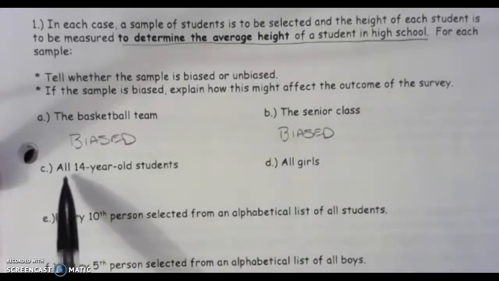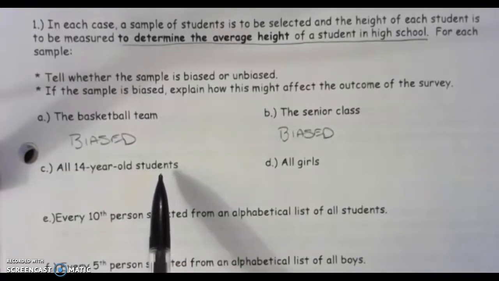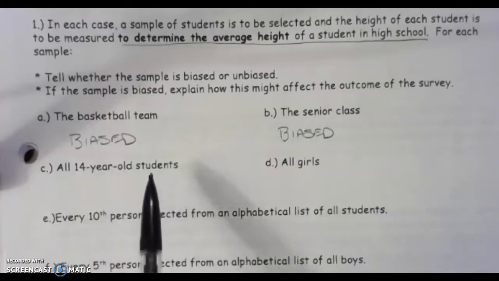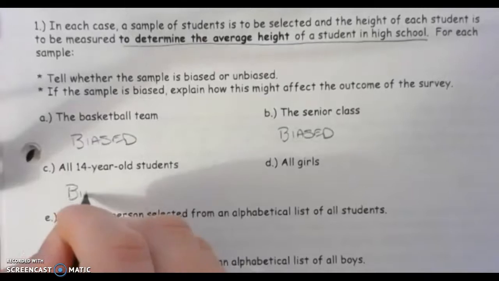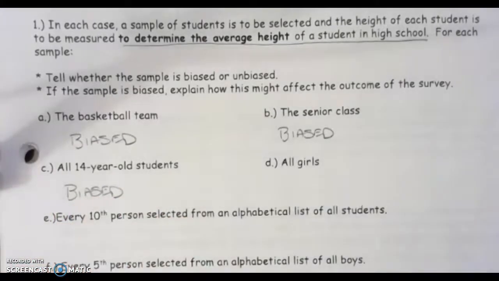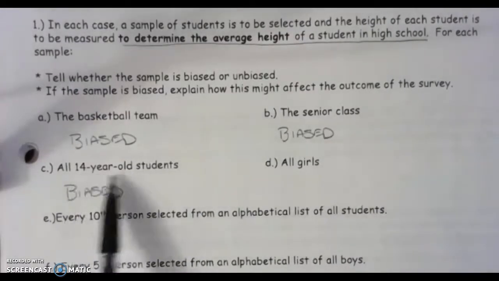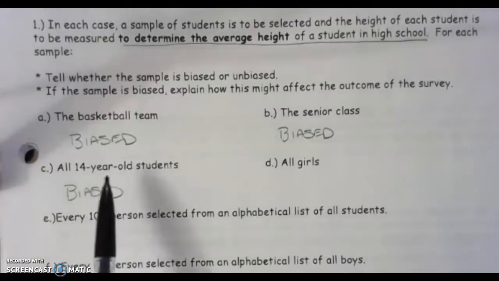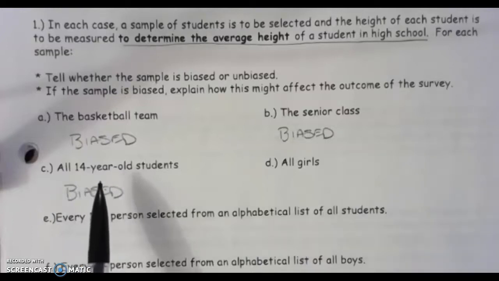Okay, letter C. If we only sample 14-year-old students, so we're going to first figure out if they're 14 years old. If they are, then we're going to record their height. Would this be a biased sample or an unbiased sample? And the answer again to this would be a biased sample. Again, because we're trying to get the average height of a student in high school, not every high school student is a 14-year-old. So you're eliminating all the 15, 16, 17, 18-year-olds, okay? You want to try to get a sample that's representative of the entire population.